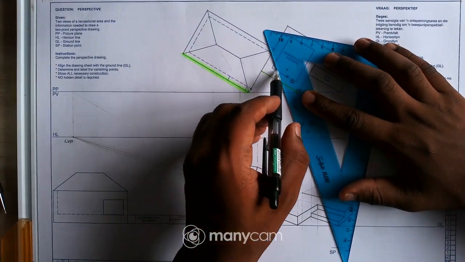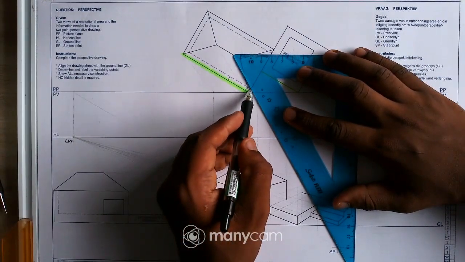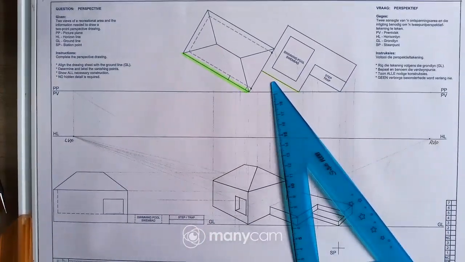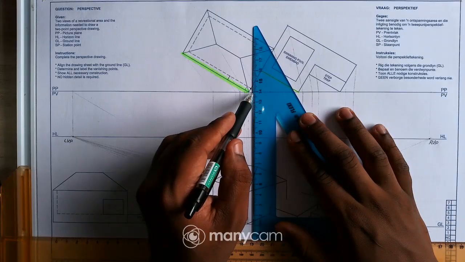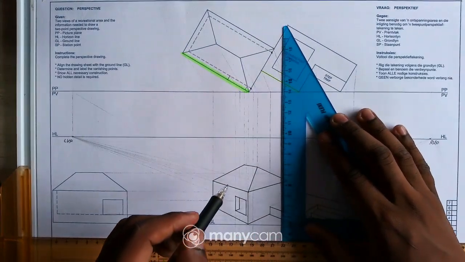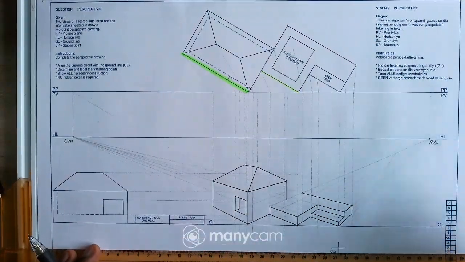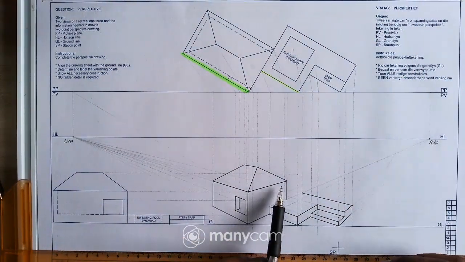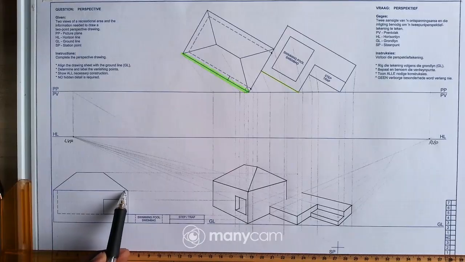Take it down to the station point first, and then from there I can project them down like that, just like that. Okay, so now I want to check the height of the opening. Sorry, so the height is from there. As you can see, there are no hidden detail lines there, so that means the opening is from this floor level up to where the roof starts, right?